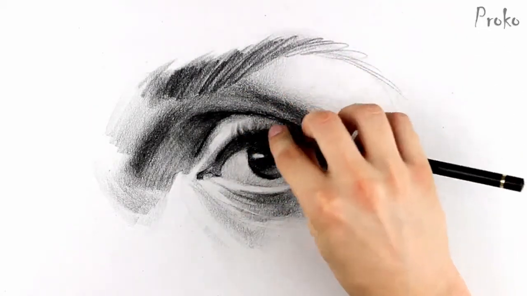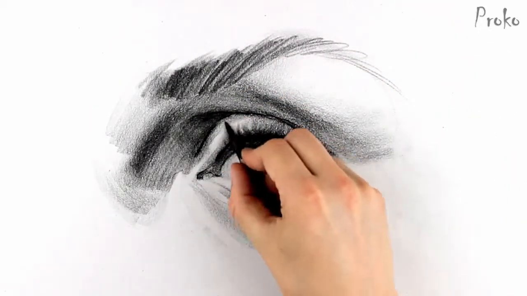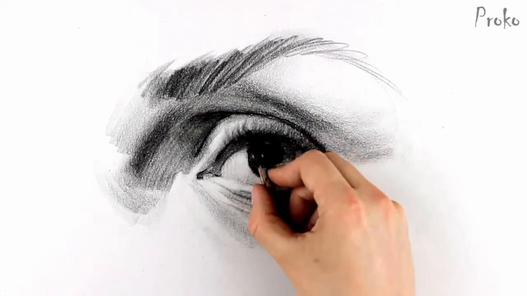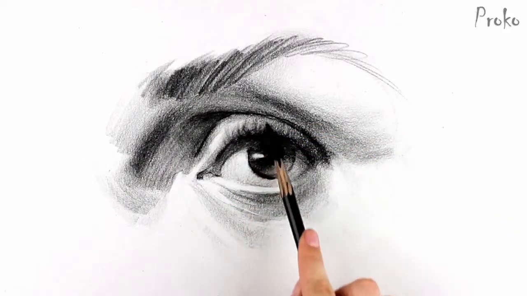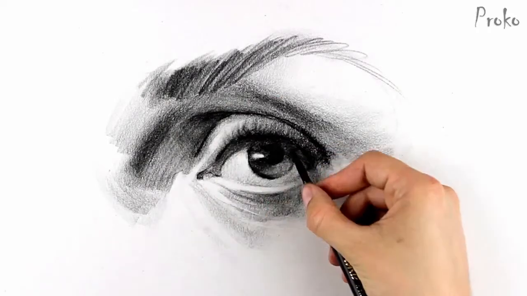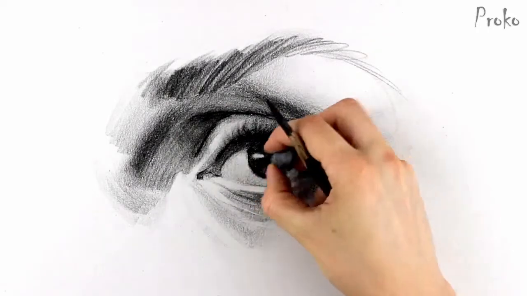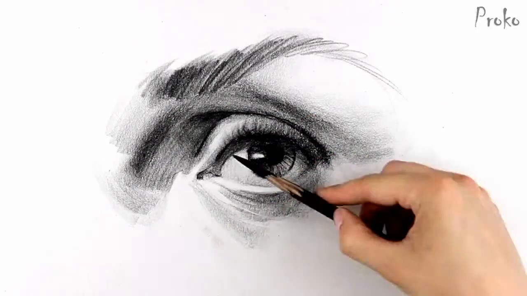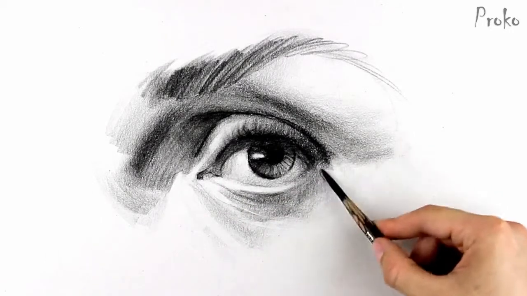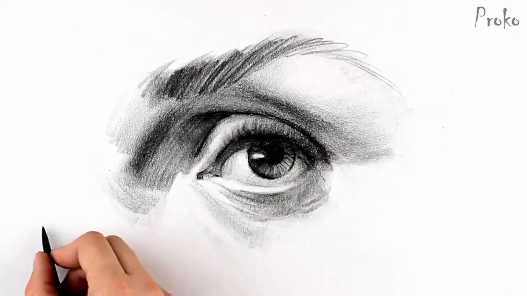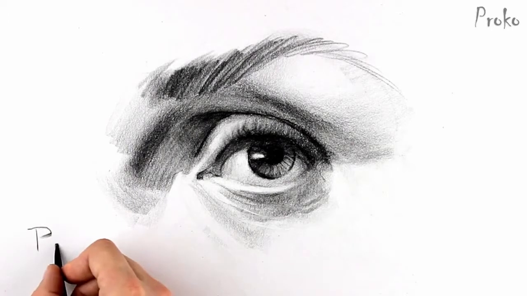I'll add some fuzzy eyelashes, and I'm almost done here. Okay, I'll call this one finished.